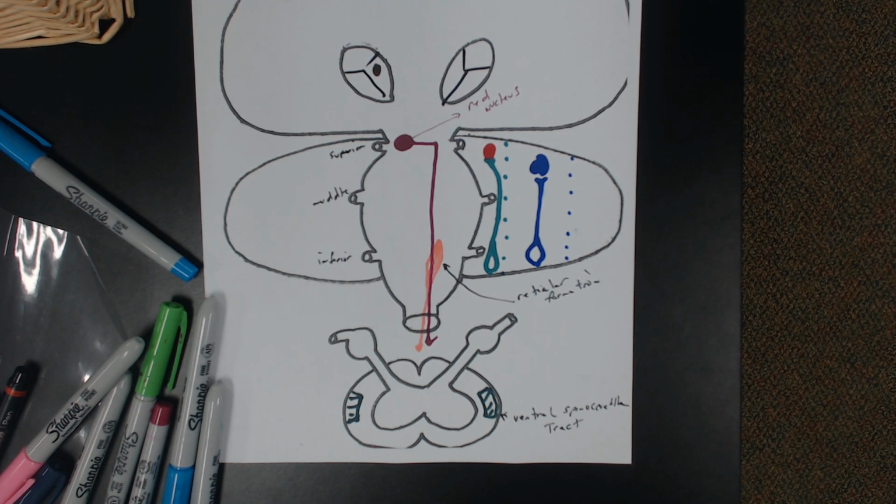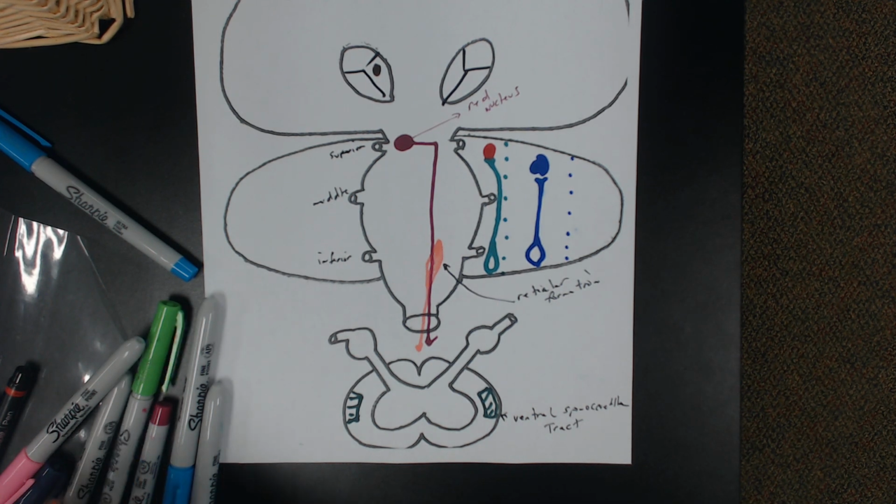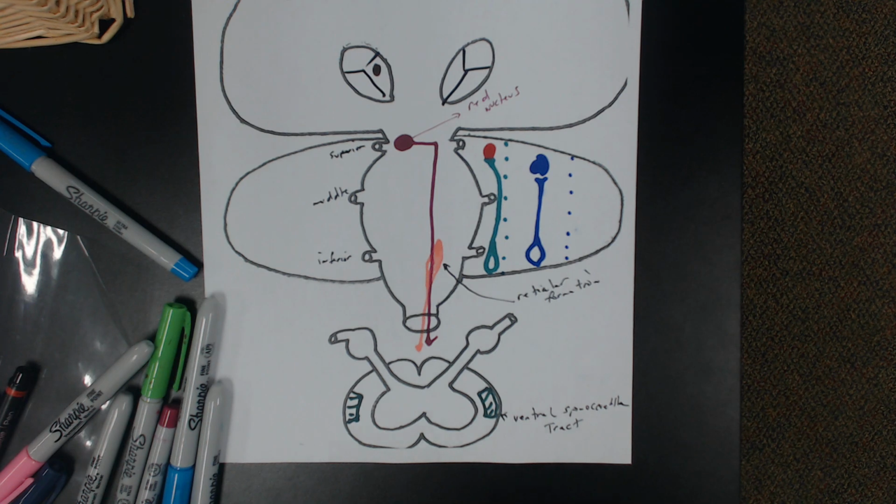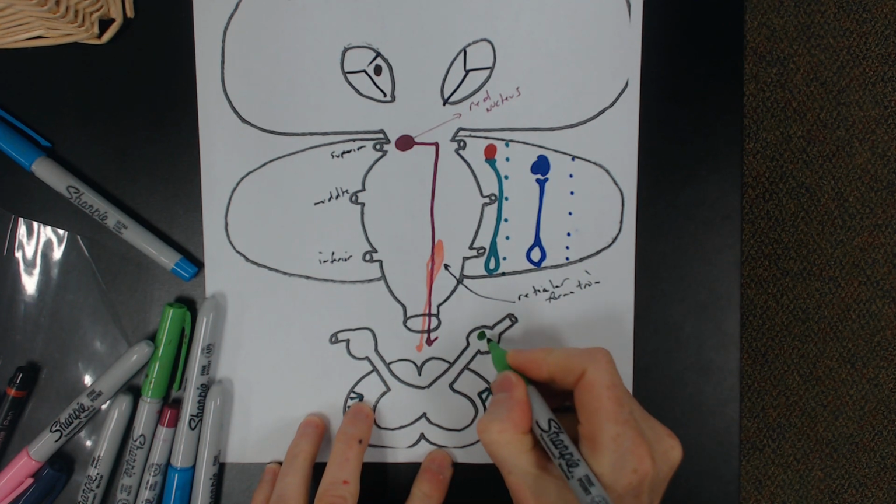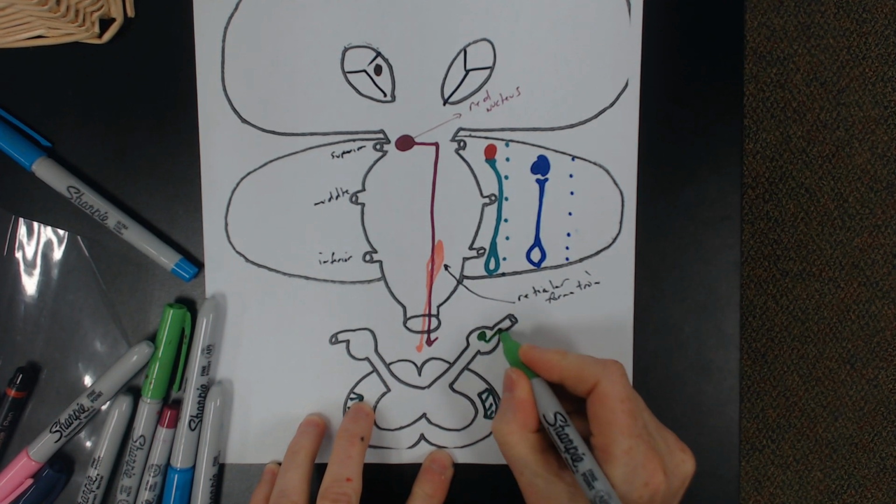Nothing different than the last pathway yet, but there is a big difference between the dorsal and ventral spinal cerebellar pathways, but really just one. And it starts out at the level of the spinal cord and the ascension. So you have your pseudopolar cell body neuron here.